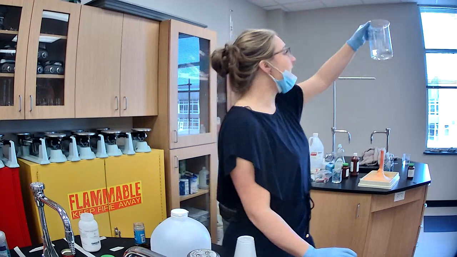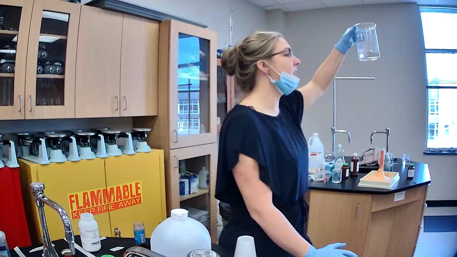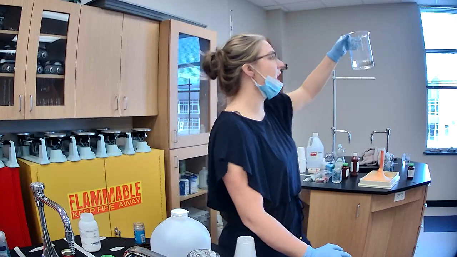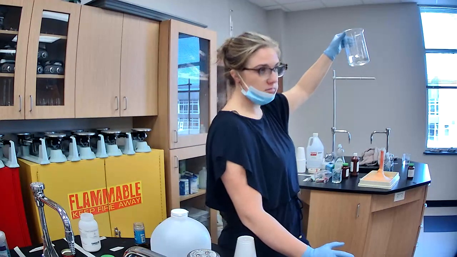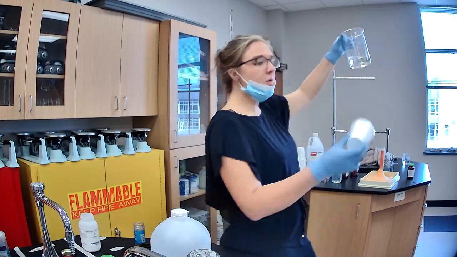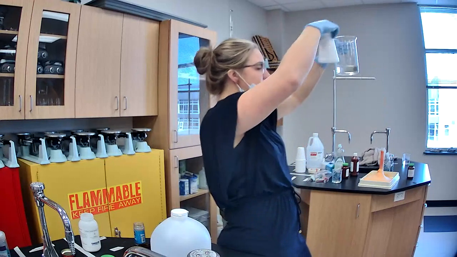All right. Here we have acetone, which is highly flammable, meaning it can burn. It's the same as nail polish remover. What we're going to do is put the foam cup into the acetone and see what happens.